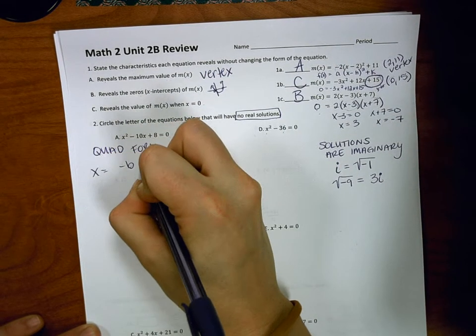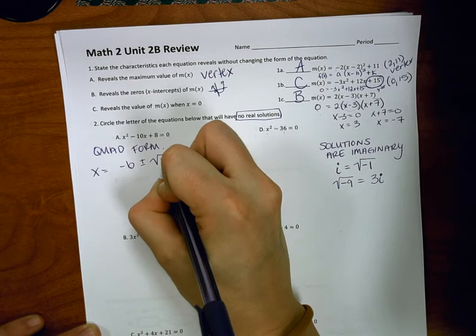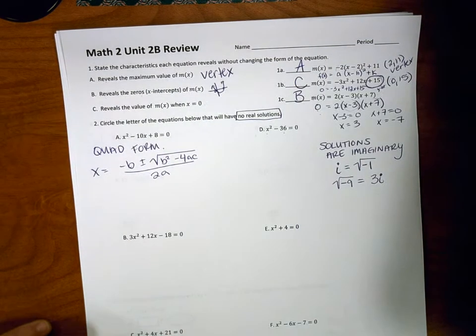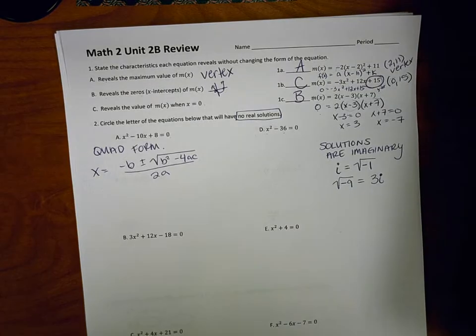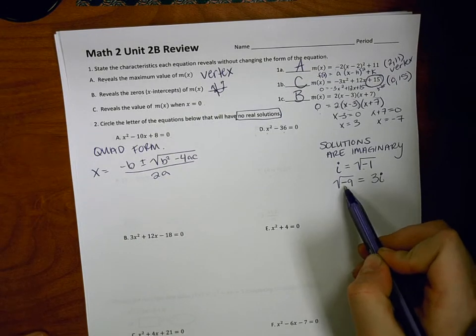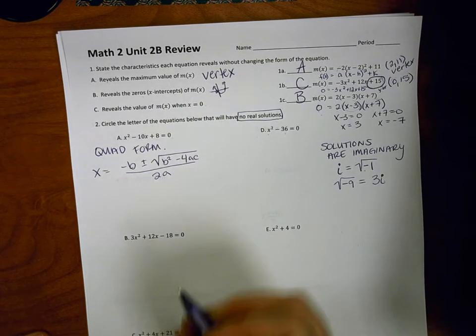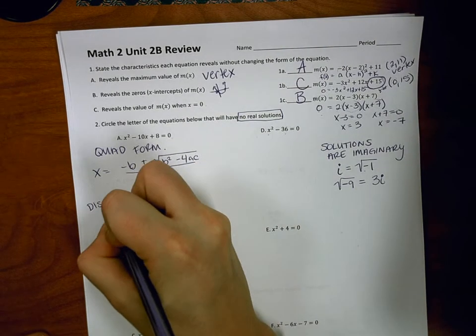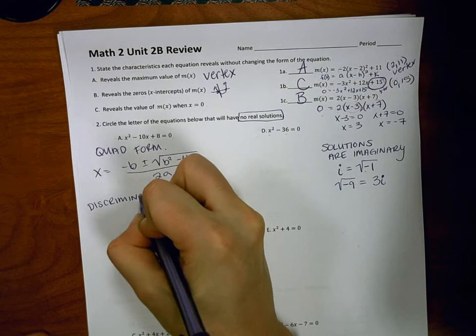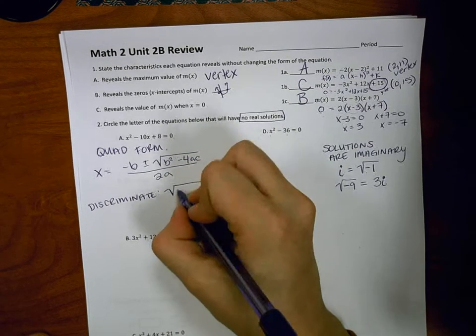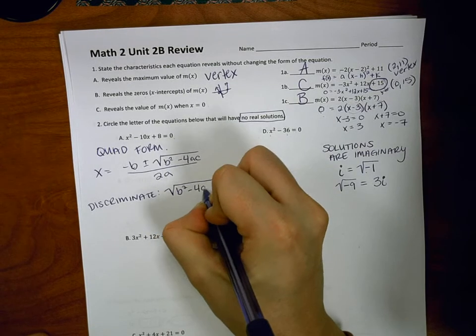Which is -b plus or minus the square root of b squared minus 4ac all over 2 times a. Now let's think about this before we just start solving. The only part that I need to focus on is the square root, because if I have a negative number under my square root, then that's going to give me an imaginary solution. So I am just going to take that first part, and it has a special name. It's called the discriminant, but you can just tell me b squared minus 4ac.